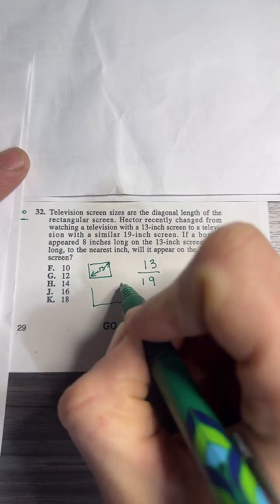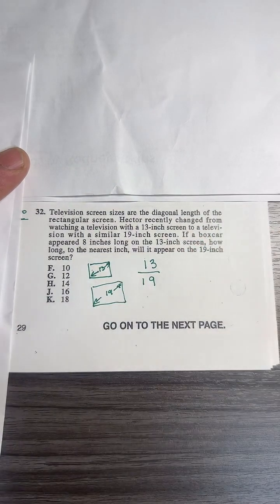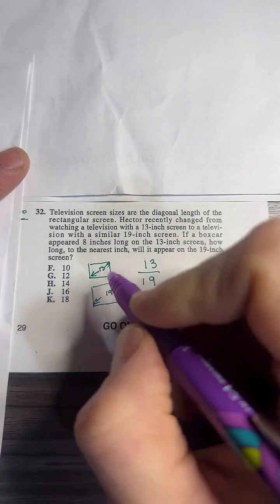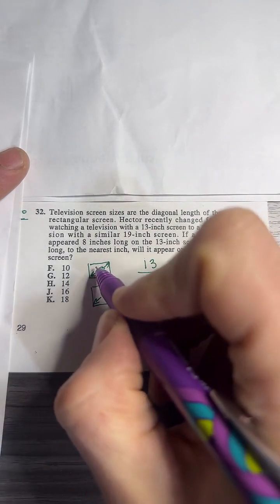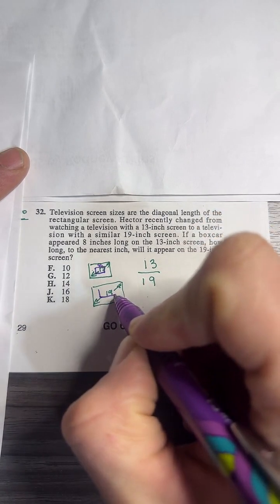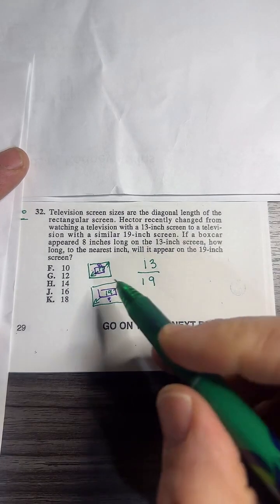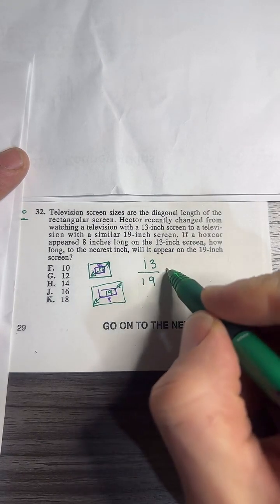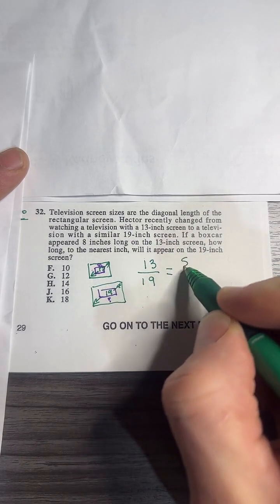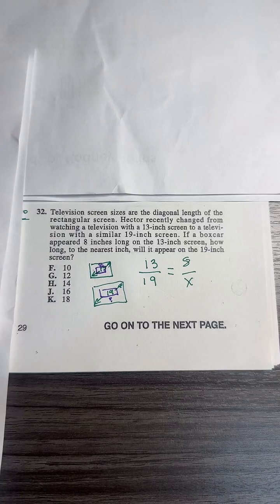So if this is 19 inches, and then they're saying, okay, if I've got a boxcar that is 8 inches long on my TV here, how long is it going to be on my 19-inch screen TV? All right, so it's just a simple proportion. So if this is 13 to 19, if this is 8, how long is it going to be on the 19-inch TV? All right, let's see who's going to put the answer down first.